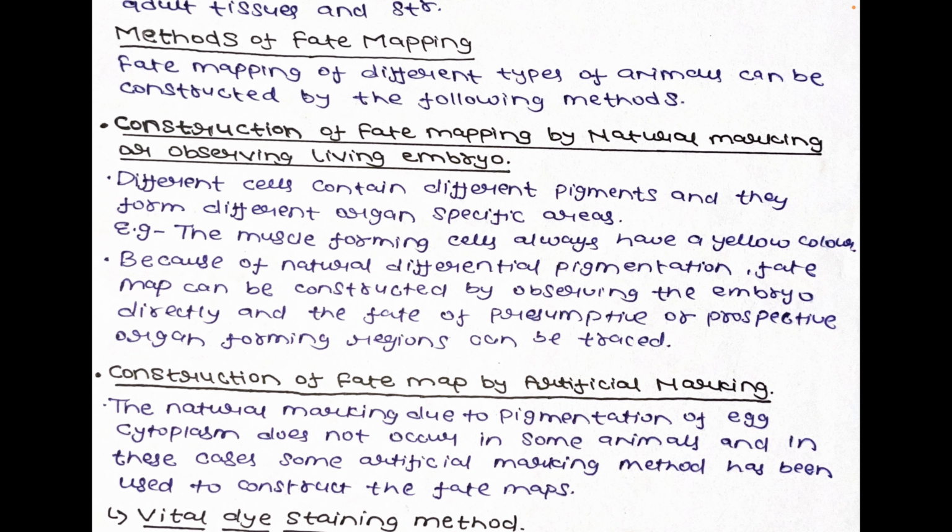The classic example is that muscle-forming cells always have a yellow color. This comes from one of the most famous embryos in developmental biology, the egg of the ascidian. Its egg contains several naturally colored cytoplasms, and most strikingly a patch of yellow cytoplasm called the yellow crescent. As development proceeds, that yellow cytoplasm is reliably inherited by the cells that form the muscle. The yellow region in the egg is the muscle in the larva, every single time.